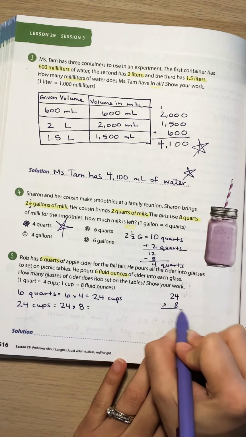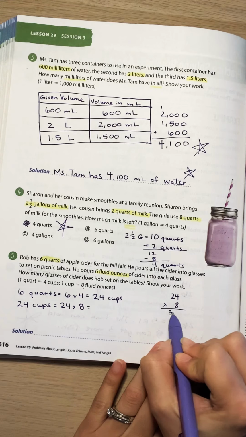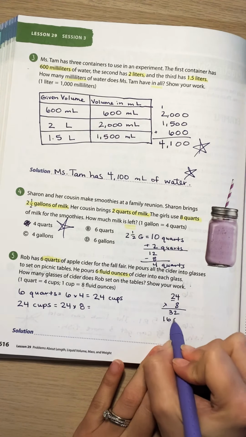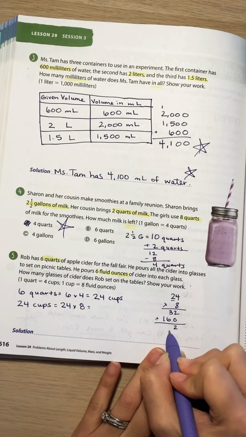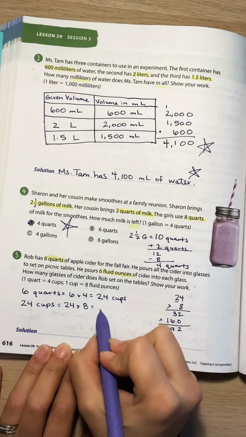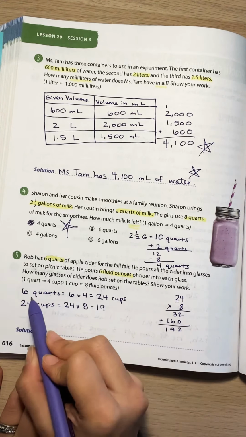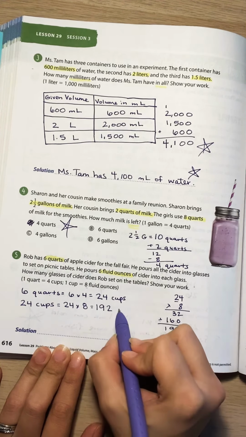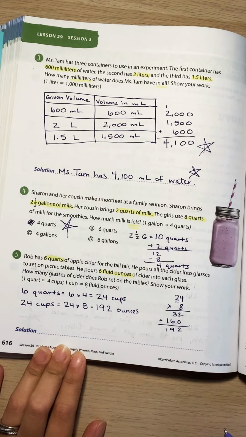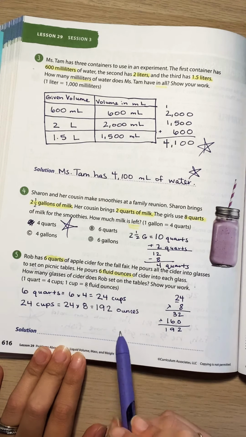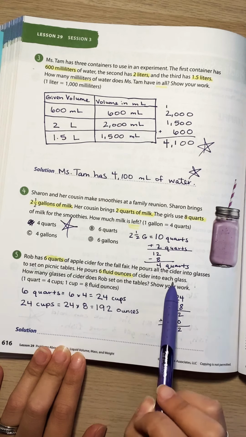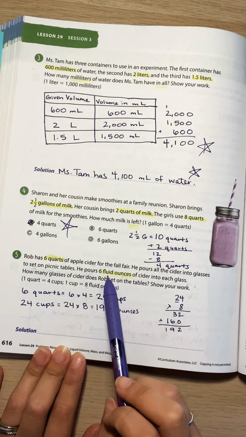24 times 8, 4 times 8 is 32. That 2 is really a 20. 20 times 8 is 160. 3 plus 6 is 9. Okay, so he has total, I went from 6 quarts to 192 ounces. Fluid ounces, same thing. Okay, and then still not done because he pours all that 192 ounces into glasses that each glass holds 6 ounces.